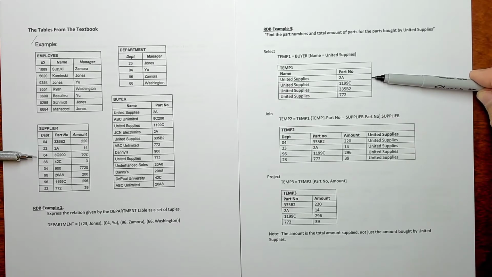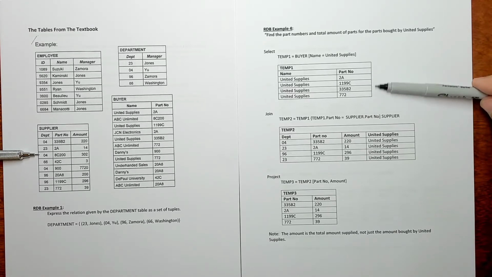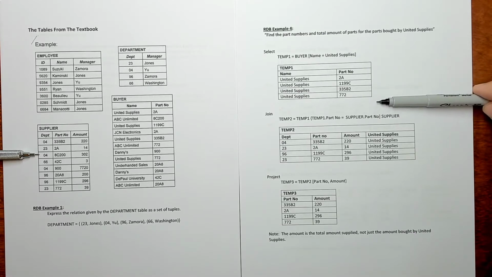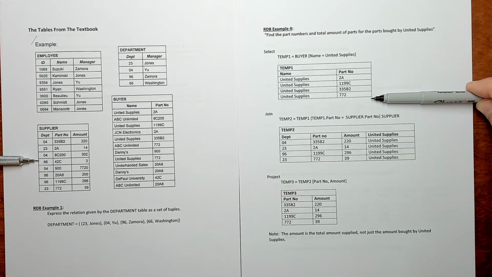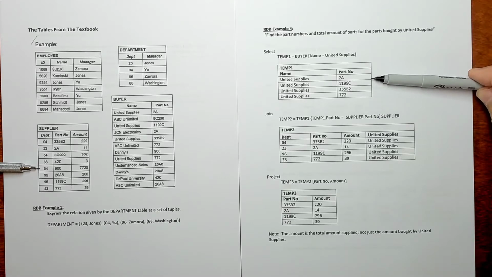So the outer loop iterates. Now we're looking for 8C200. We don't find it. Reset the inner loop, increment the outer loop. We're looking for 42C. We scan, don't find it. Look for 900, scan, don't find it. Look for 20A8, don't find it. Look for 1199C, find it.